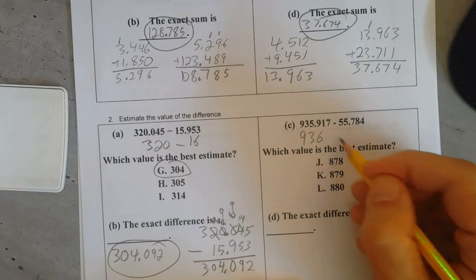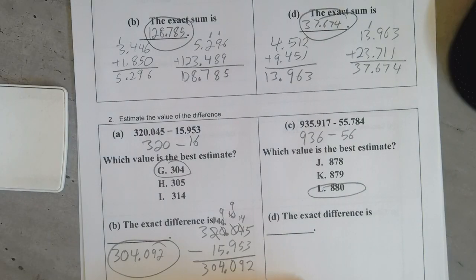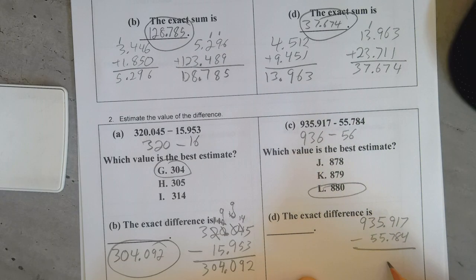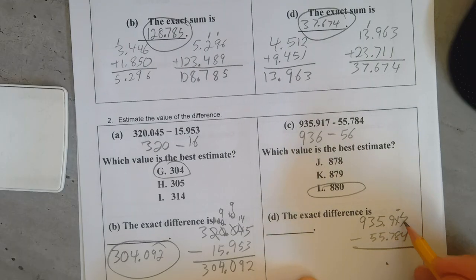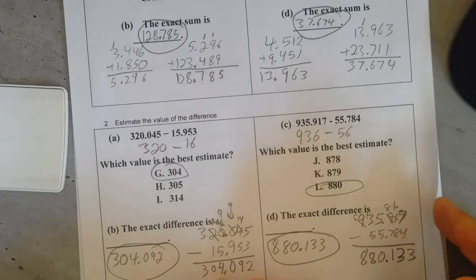Okay. 936 rounds to this, 56 rounds to this. When I subtract that, I get 880. Let's find the exact difference. So I subtract, I've got to borrow. No, no borrow there. Just kidding. Borrow here. So 11 minus 8 is 3. Subtract. Borrow. 13 minus 5 is 8. Here we go. 880 and 133 thousandths.